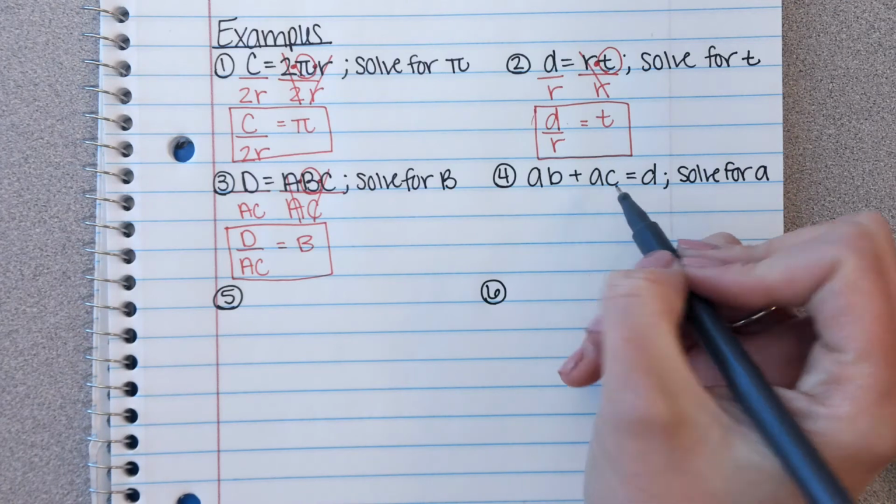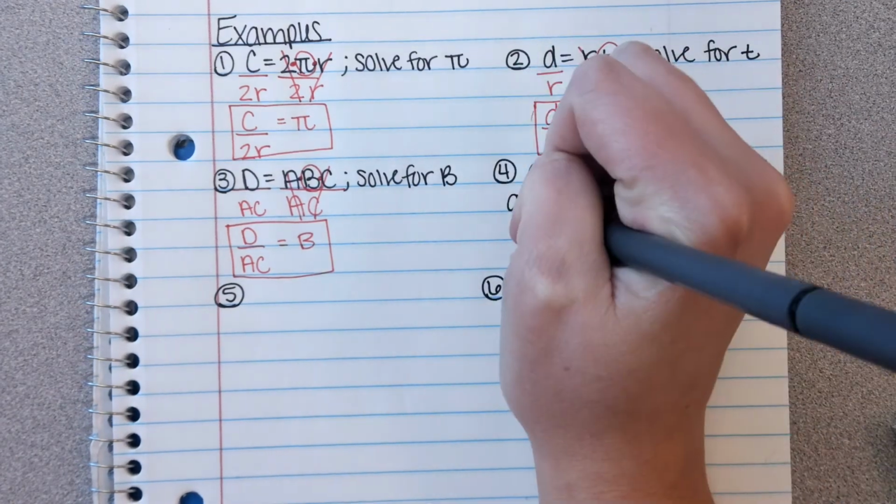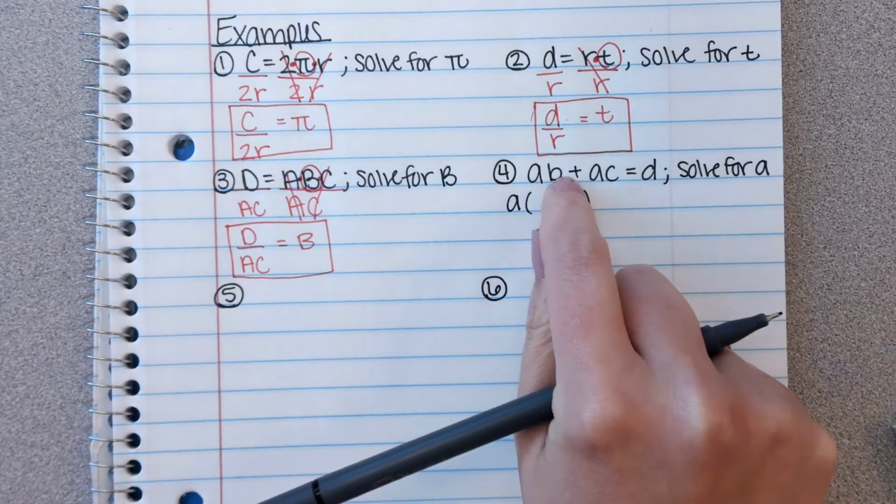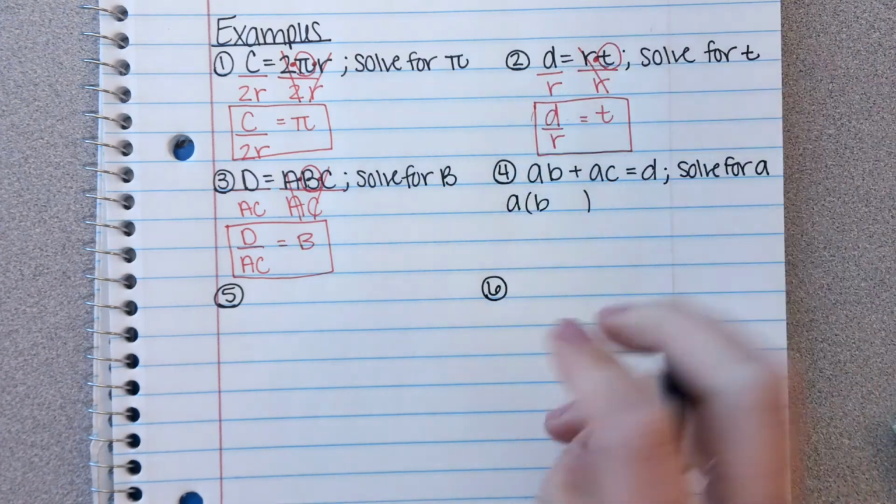Both of them have an A, so I'm going to put it out front. So we have A. If we take the A out of AB, we're left with B.